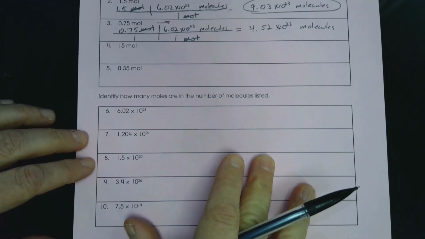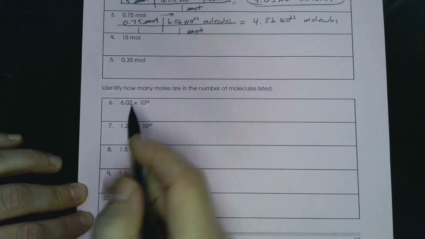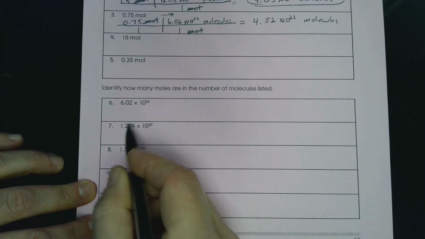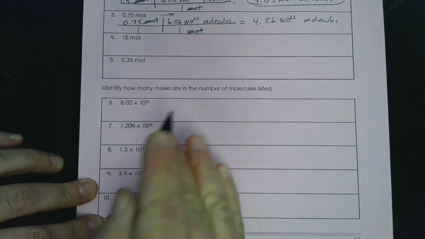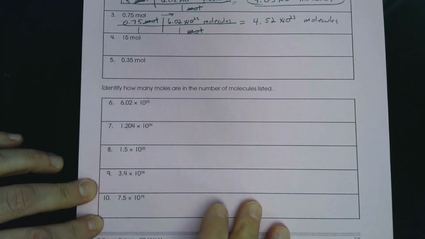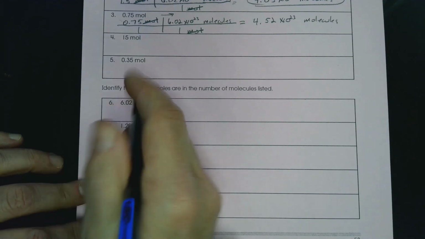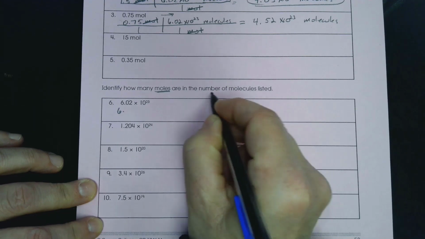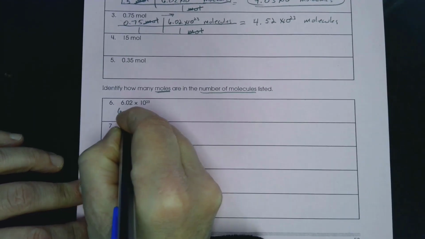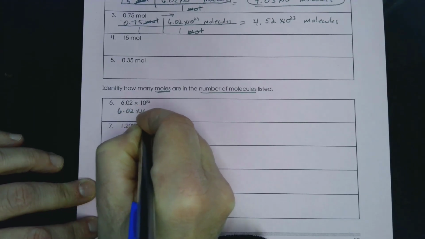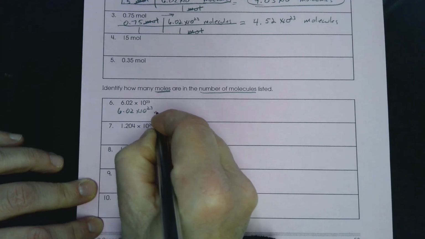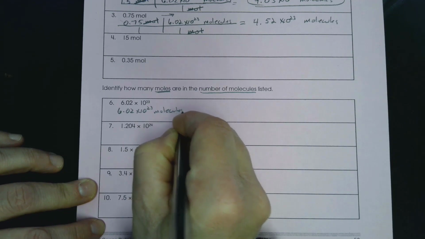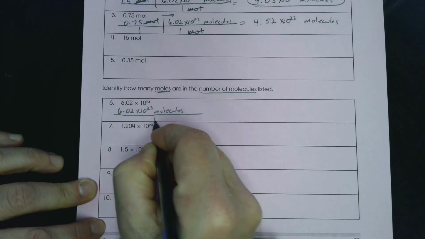Now for this second half, and I'll do a couple of these, we're going to be going from essentially molecules to moles. And they don't put the unit here, but I'm going to put the unit when I do my problem because I think it's so important to be able to see those units. So we've got, again, we're looking for moles. They've given us molecules. So 6.02 times 10 to the 23rd. And again, you guys, I'm going to write molecules because I'm a stickler about units. I'm going to go ahead and set that over 1.